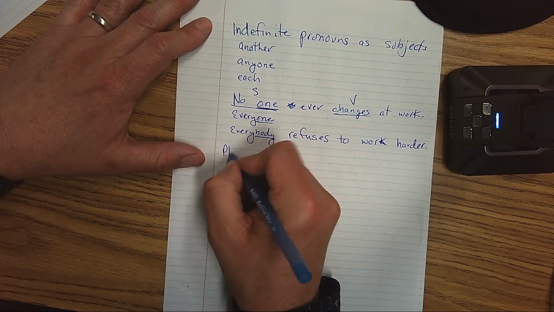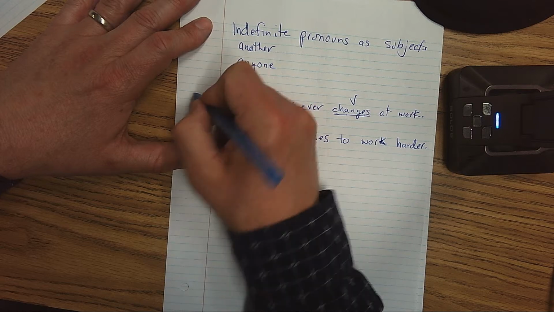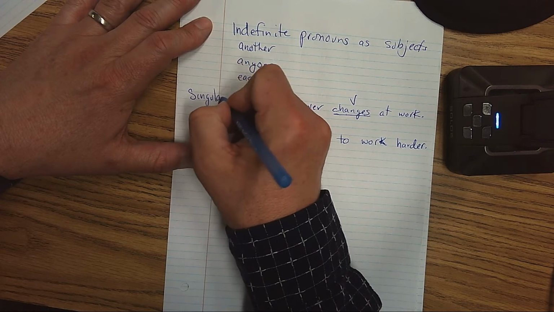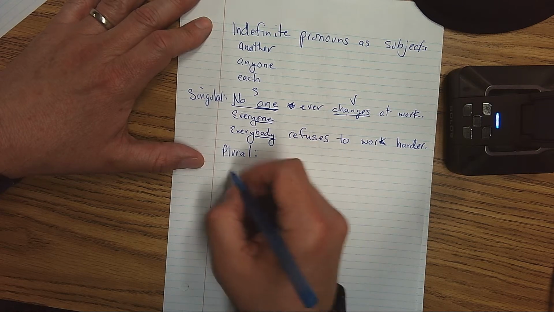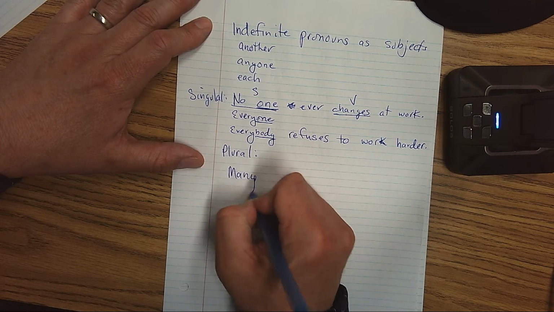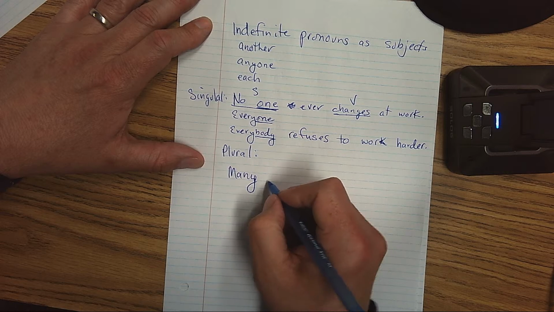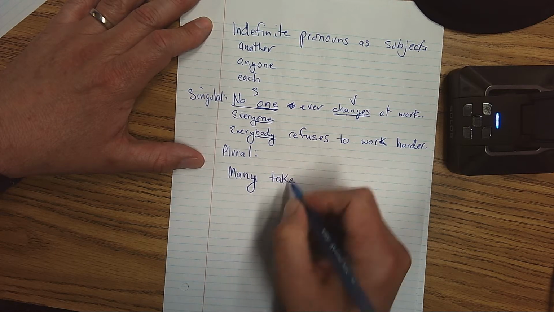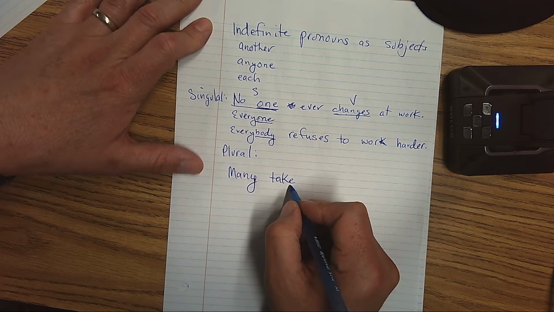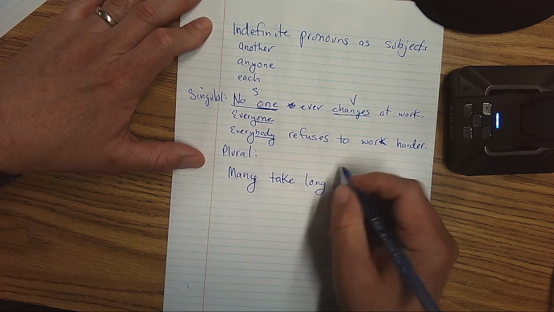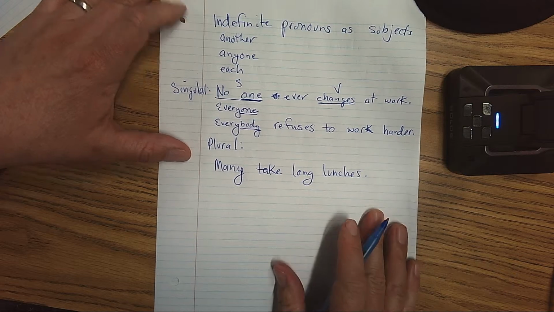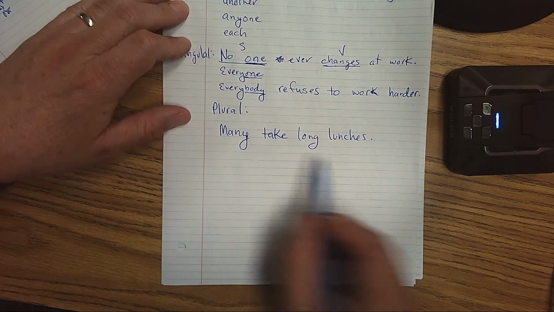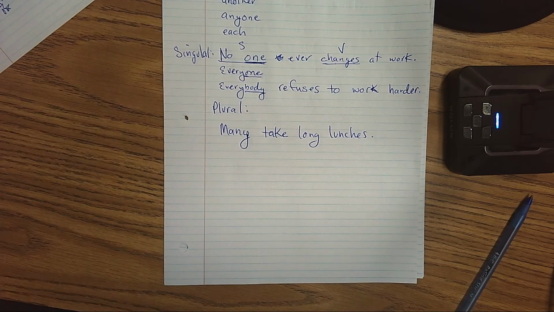Or plural. Of course, these are singular. All right, plural, we have many. And let's say take. All right, it's plural, so there's no S at the end of this verb. I'm going to keep this sentence short. Many take long lunches.